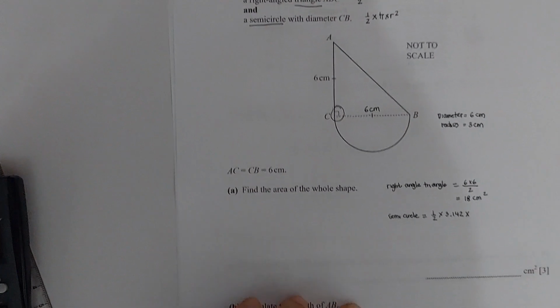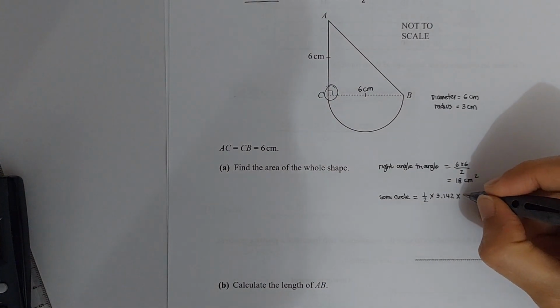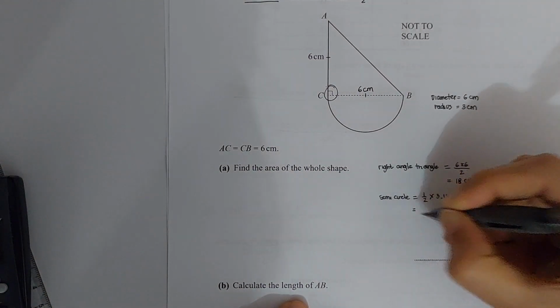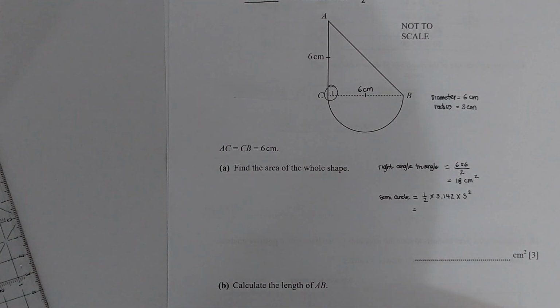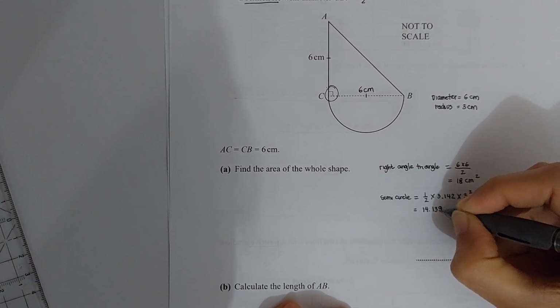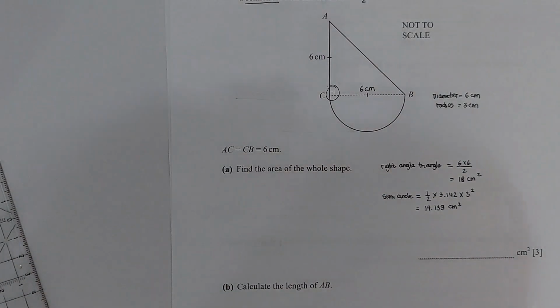Correct? So in here, I will write 3 to the power of 2, which is equal to 9. So I will do the calculation. 9 divided by 2 first, is 4.5, and then times it by 3.142, and that will be equal to 14.139 centimeter square. Is it correct?